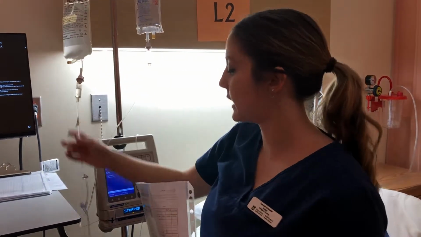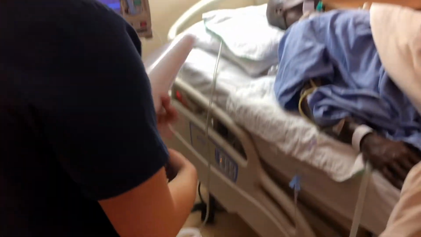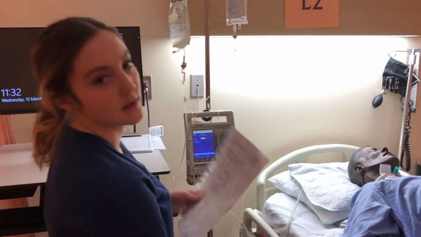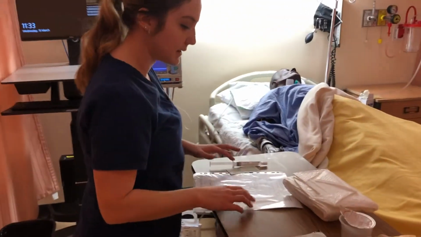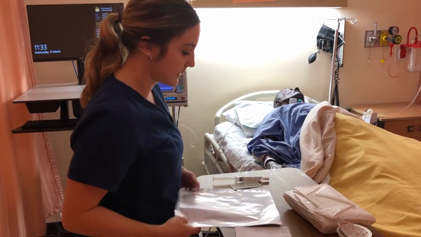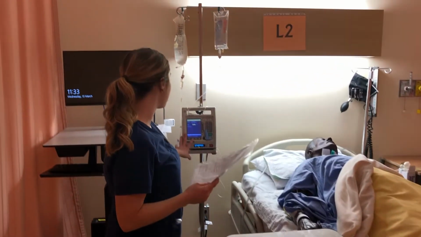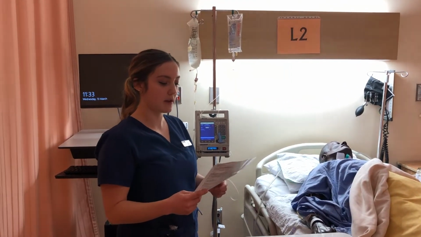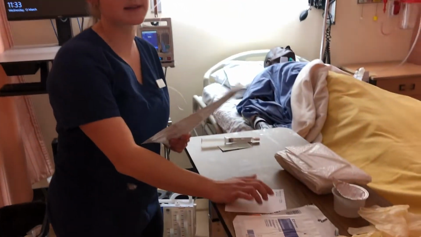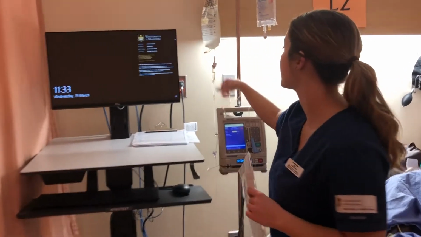So, noting that this is not expired, it's running via gravity rate, so I'll just confirm the rate by counting the drops per minute. But for video purposes, I'm not going to do that. So I've calculated, since I have to administer this at 1350 units an hour, my rate will be 13.5 mLs an hour, so that's what I'll be programming into my pump. So I've done my first check.